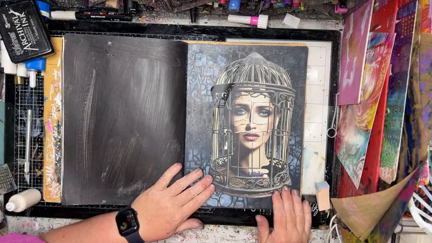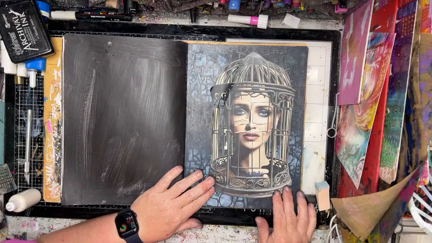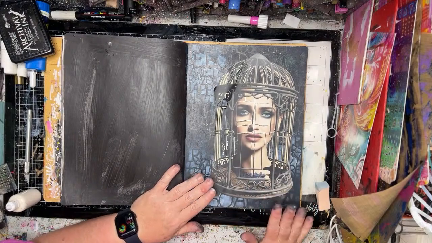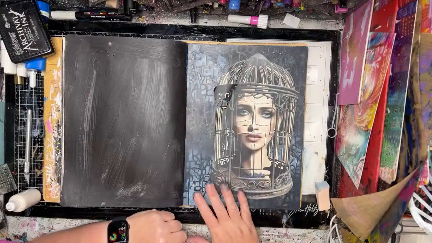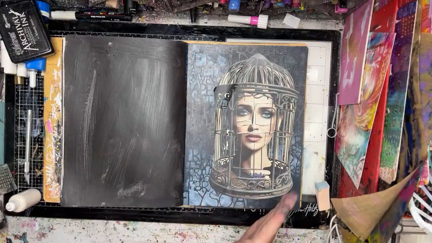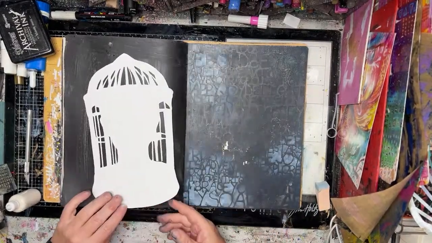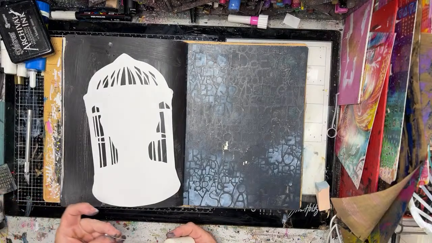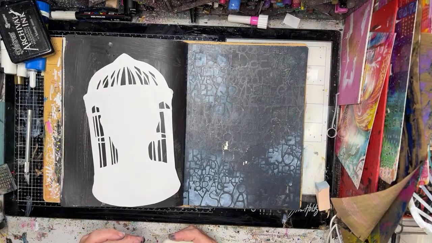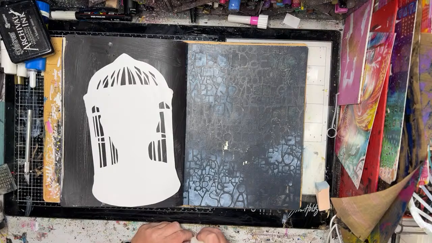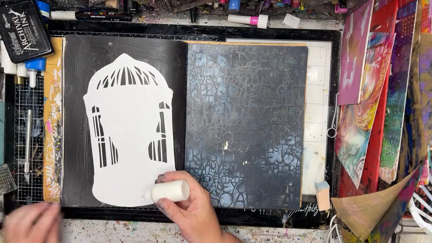Okay, so for this, I am going to glue my image over to one side a little bit to give me a little bit of space over here, just to blend it together. Oh crap, what have I done now? I've broken my glue. That's not going to work.